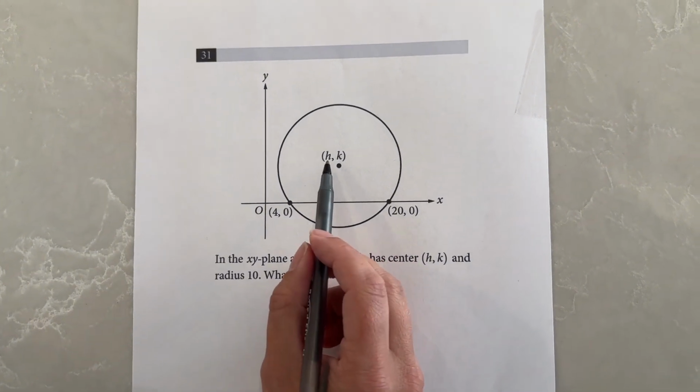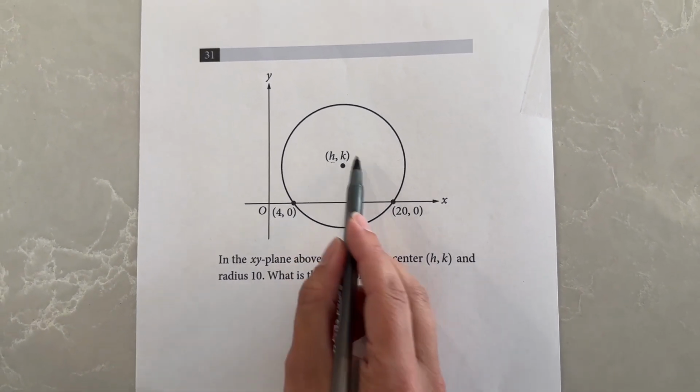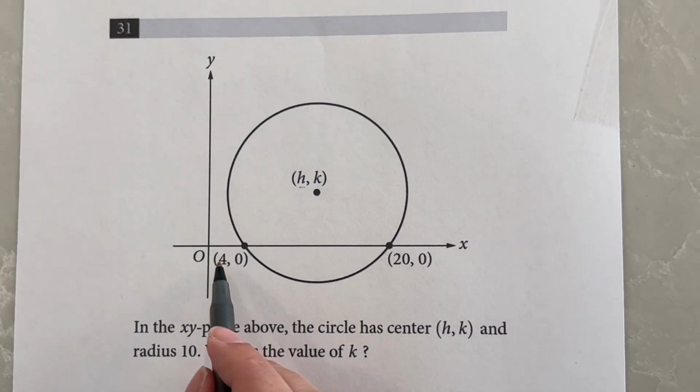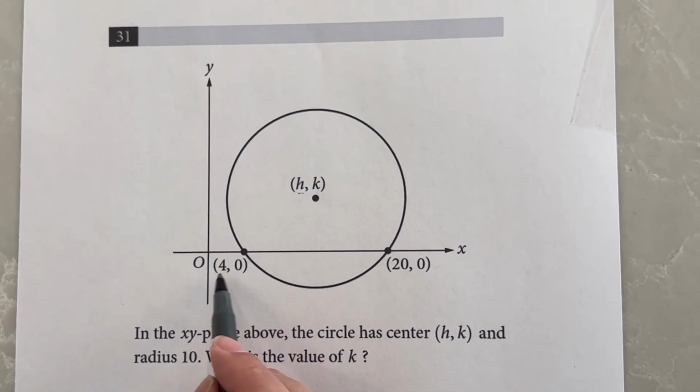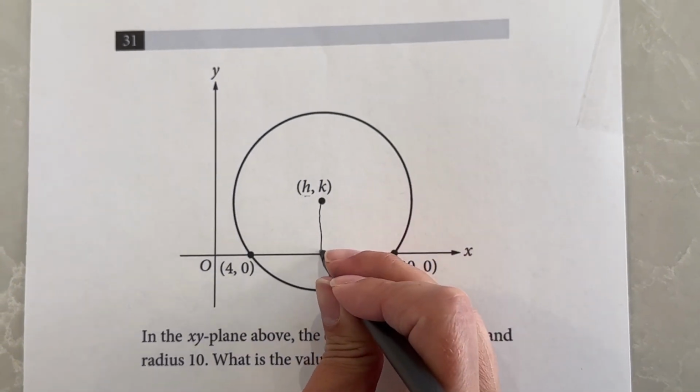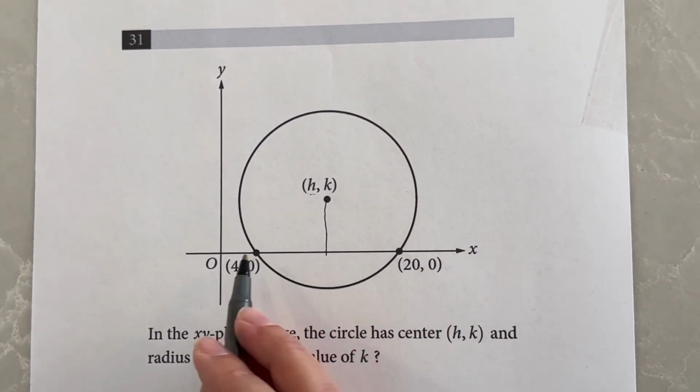So we're going to see if we can figure out what h is, and then that'll leave us to solve for just k. We're going to look at the information they provide. They tell us that one point on the circle is 4, 0, and another is 20, 0. So we're going to notice that the center has to be exactly halfway between these 2 points.